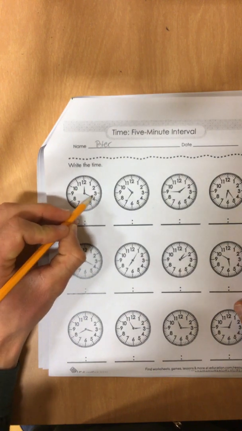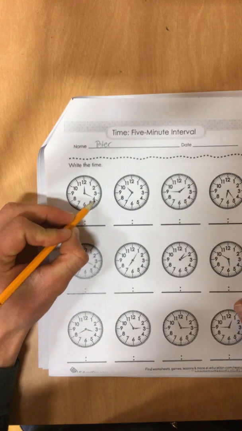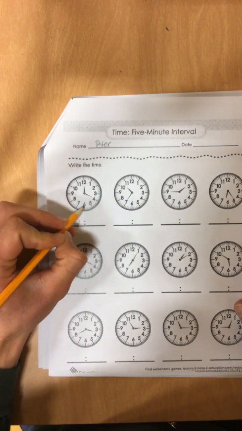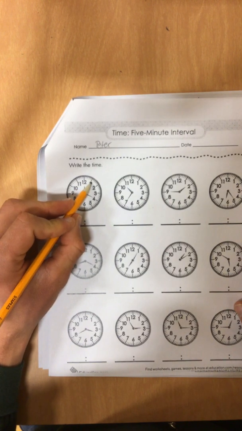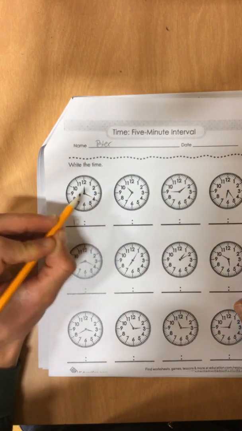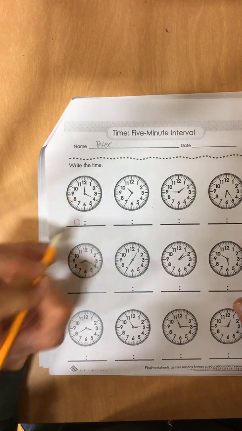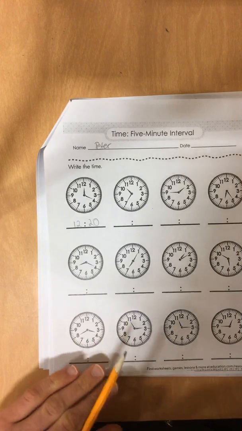And the minutes hand, if we count by 5s, 5, 10, 15, 20. Another thing you can do to remember is each of these numbers multiplied by 5 tells you what minute it is. 1 times 5, 5. 2 times 5, 10. 3 times 5, 15. 4 times 5, 20. So 12:20. You can pause the video here and keep going at your own pace.